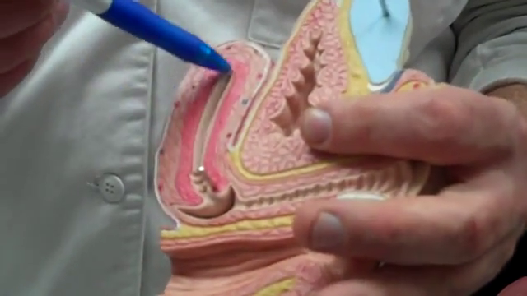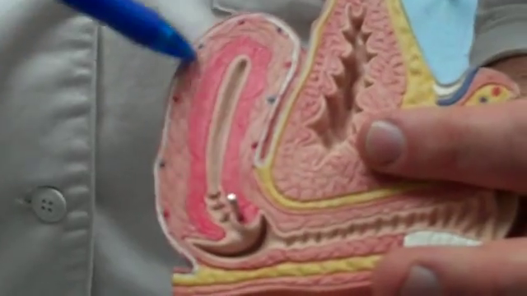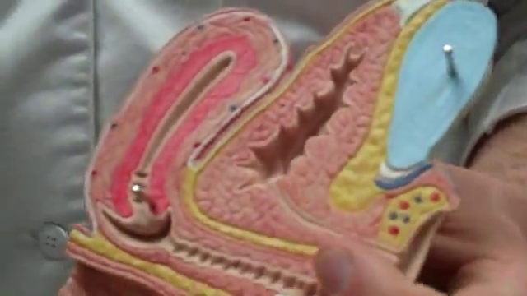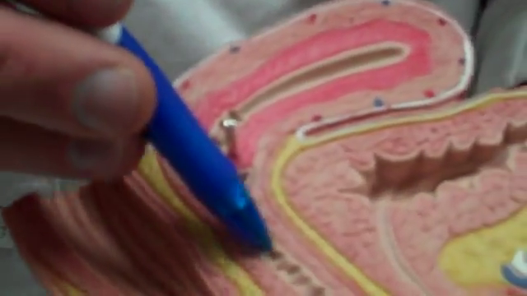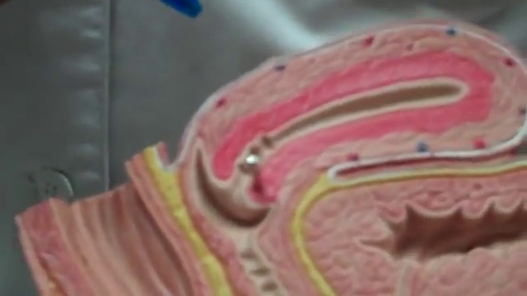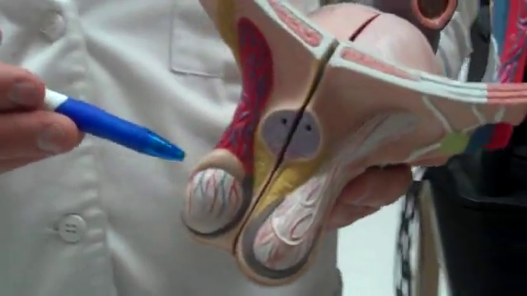Uterus. Notice the myometrium of the uterus, the muscular wall of the uterus. Then we have the cervix and the vagina. And that is the female reproductive system. We'll pull out the male reproductive system while we're here. Male reproductive system. Testes, epididymis.